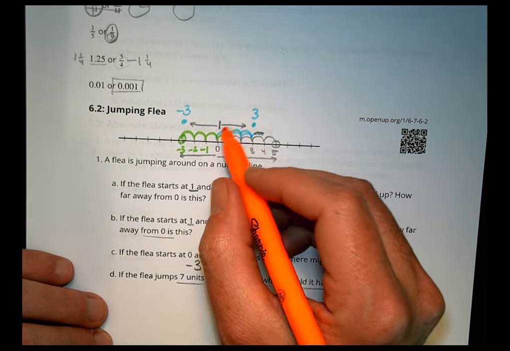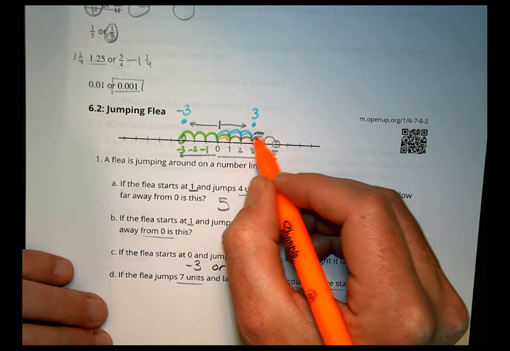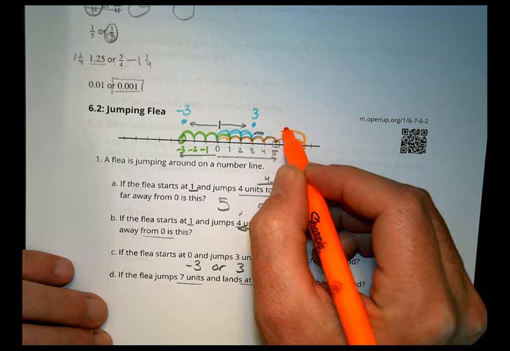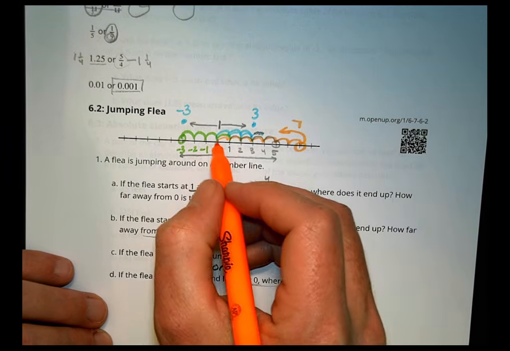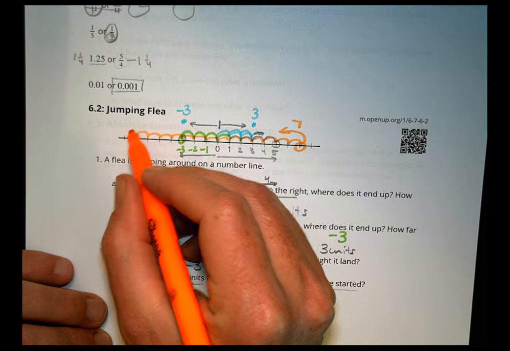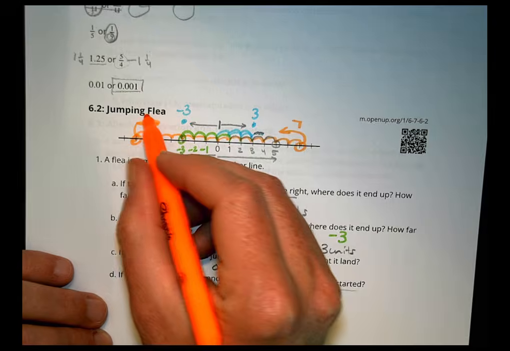Let's go 7 this way. So if we start at 0, we could go 1, 2, 3, 4, 5, 6, 7. So it could have started here and gone that way, 7. Or 1, 2, 3, 4, 5, 6, 7. It could have started here and gone that way, 7, right?